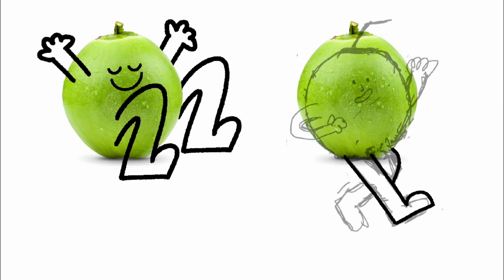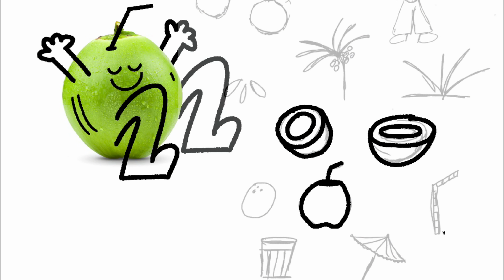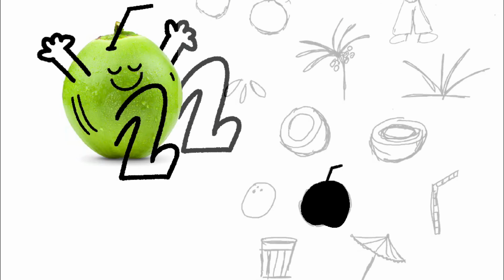Then I moved on to a little coconut mascot, which I tried some poses and they're cute, but in my head, no matter what I do, the coconut body, the coconut, just looks like a bowling ball. So I was like, wait, what if I use an actual coconut, a picture of a coconut instead?